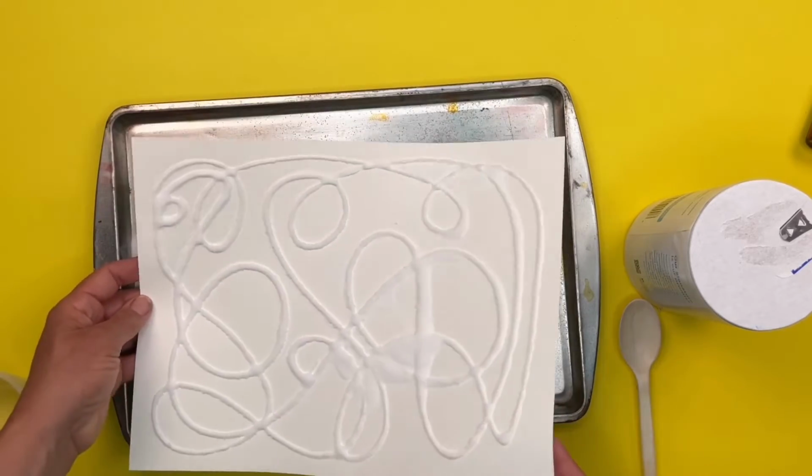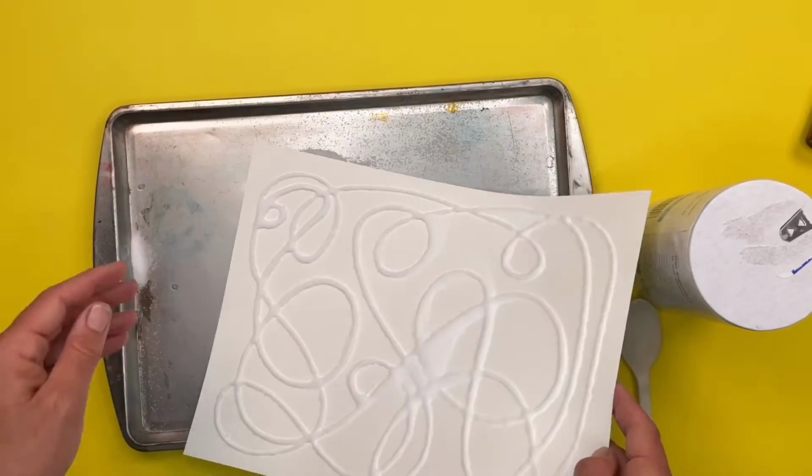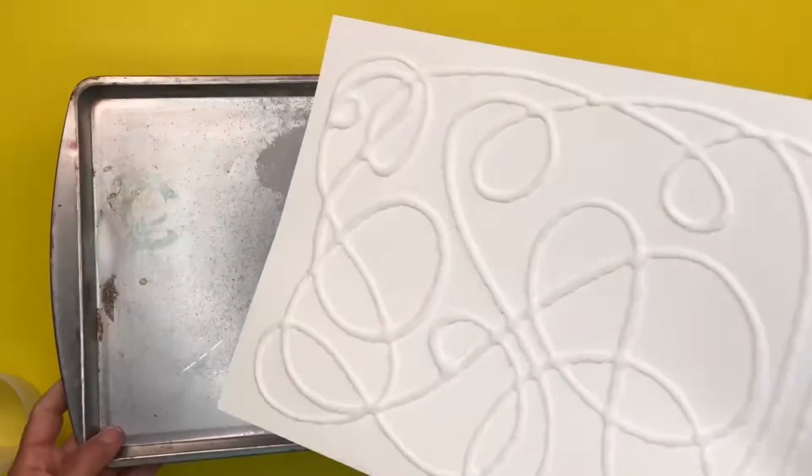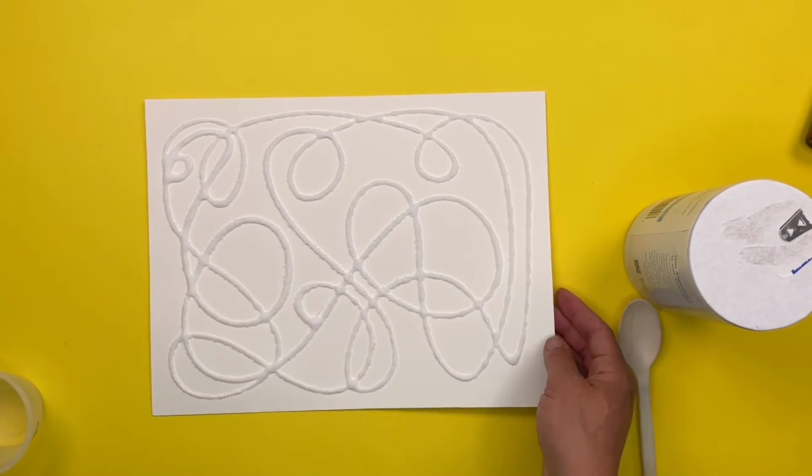When you are satisfied that your glue is covered with salt, you can shake all the extra salt onto the cookie sheet and carry that over to the garbage to throw away.